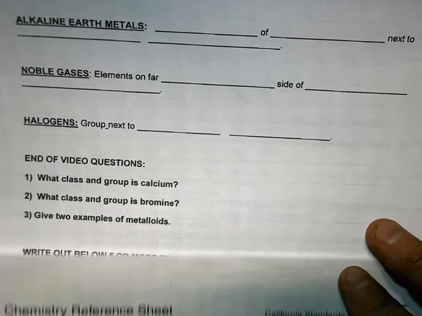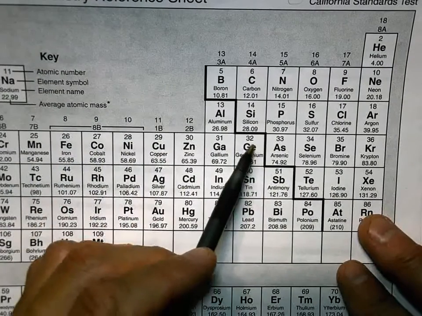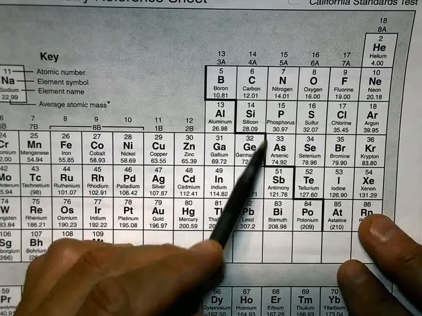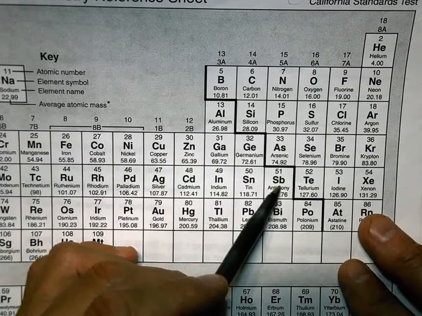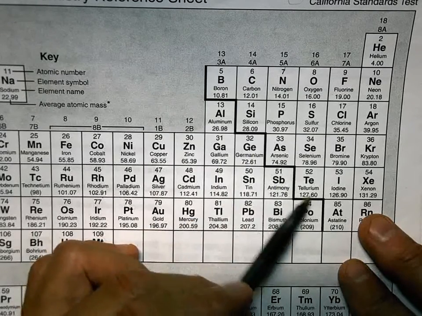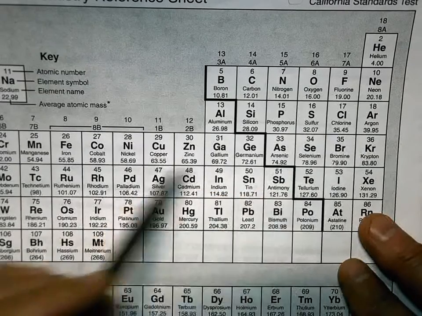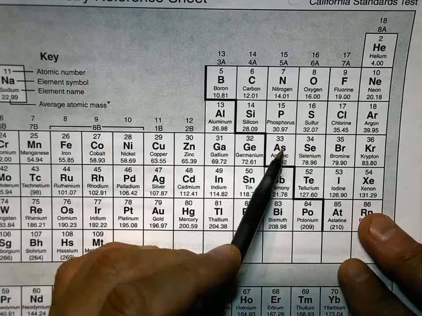Okay, and then metalloids, give two examples. These would be two examples because they go right along the stair step: Ge, germanium, and Sb, antimony. If you put any of these right along the stair step, you got it right. If you put something over here or something over there, you got it wrong. As long as they're touching the stair step, you got it right.